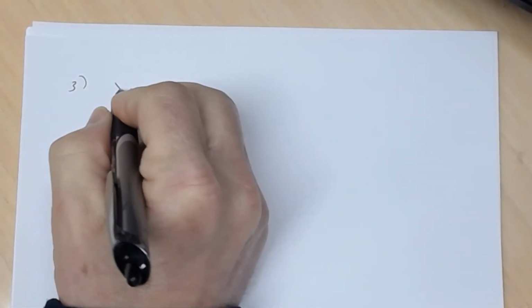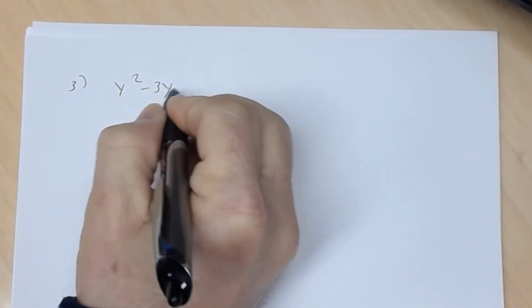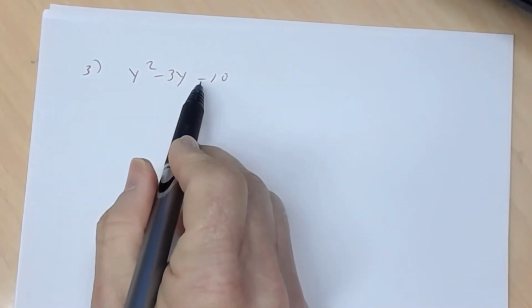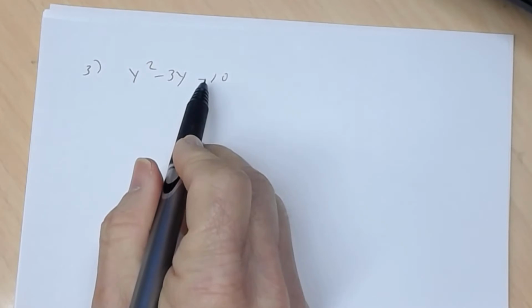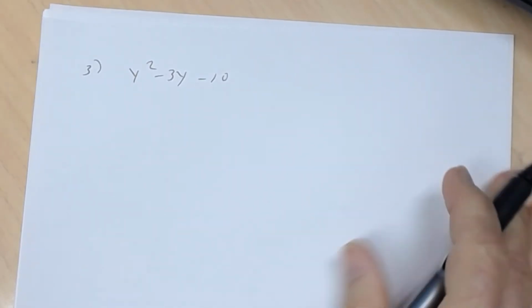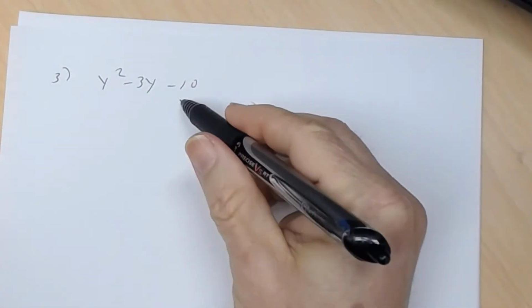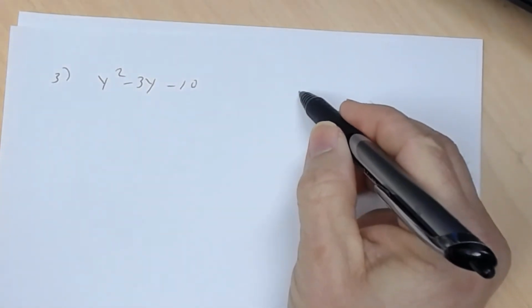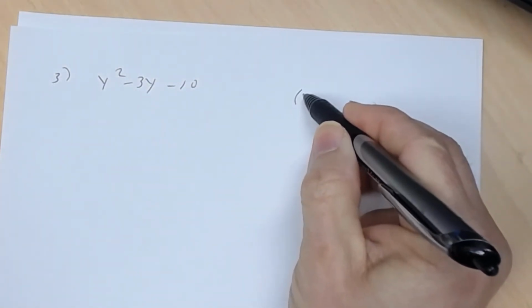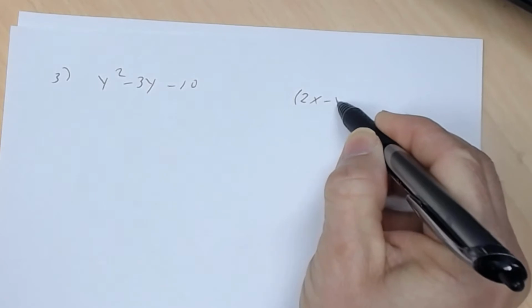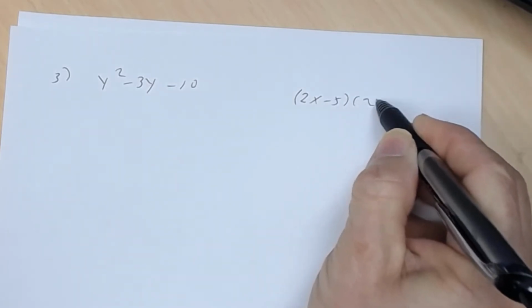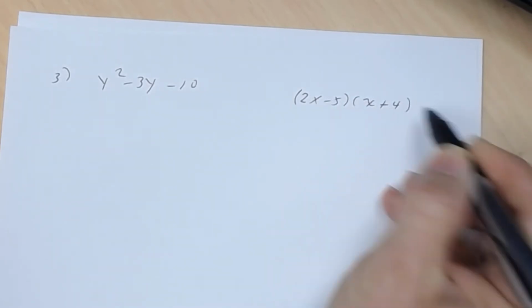We had y squared minus 3y minus 10. Okay, now notice this time the last sign's negative. The last sign's negative. So let's review something that is going to help us with this. Suppose I wanted to multiply these two binomials, 2x minus 5 times, let's say, x plus 4.